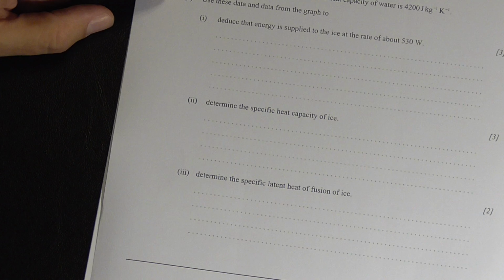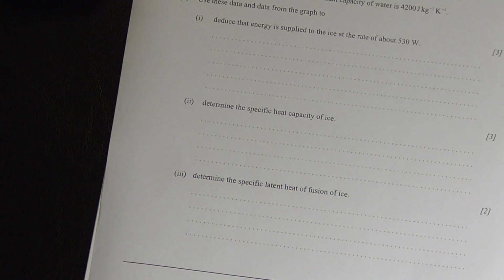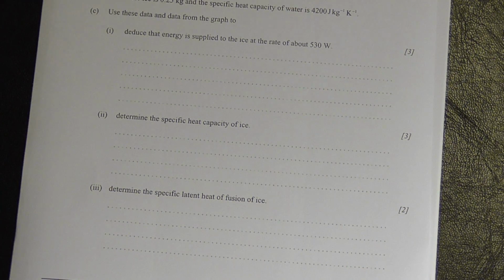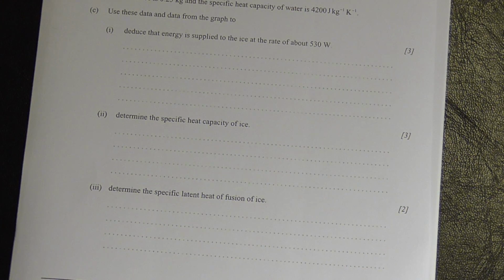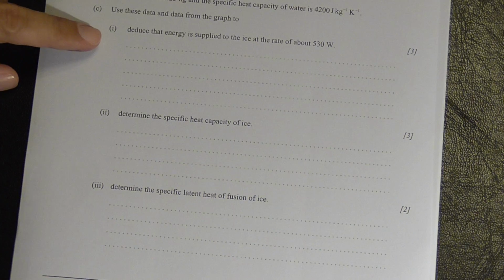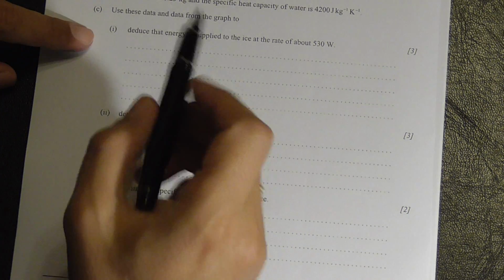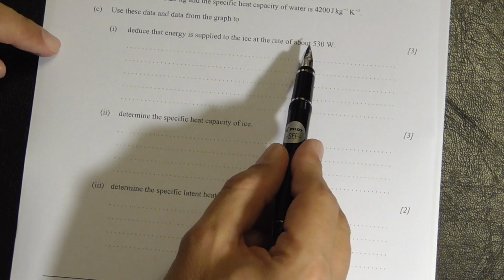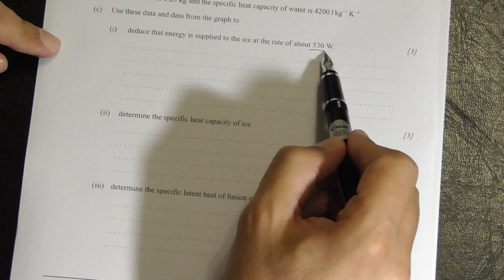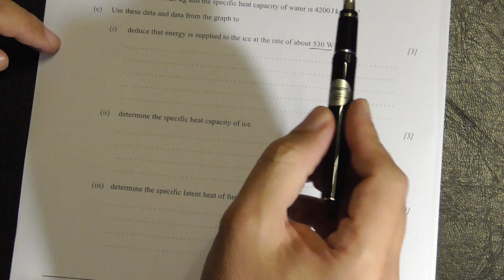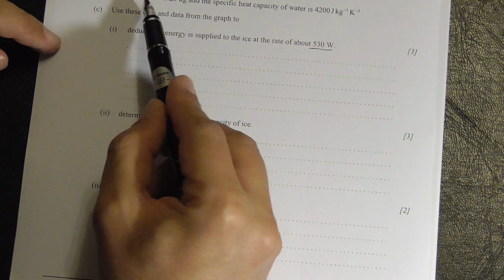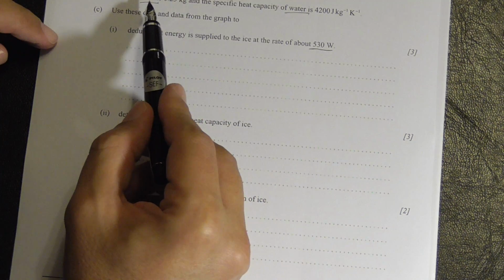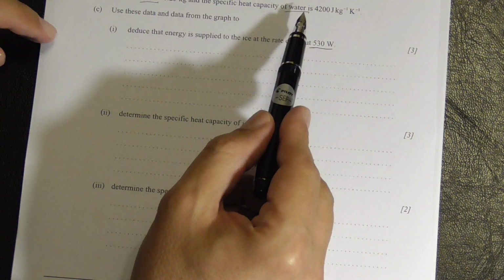The mass of the ice, 0.25 kilograms. Specific heat capacity of water is 4,200 joules per kilogram per Kelvin. The first question is, deduce the energy supplied to the ice at a rate of about 530 watt. So this is the power. And we're given the mass of the ice and the specific heat capacity of water. But we know that the mass of the ice is the same as the mass of the water.